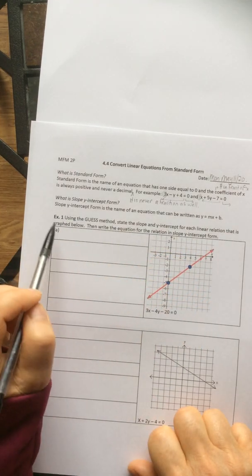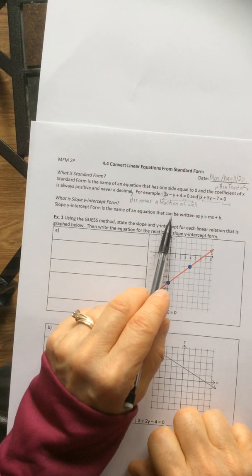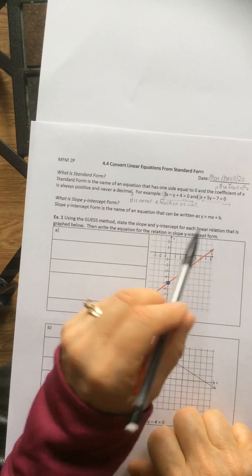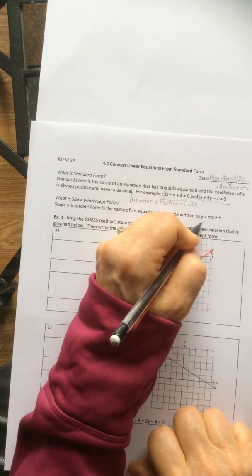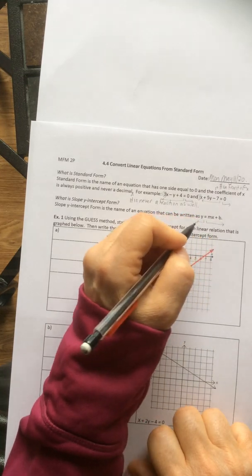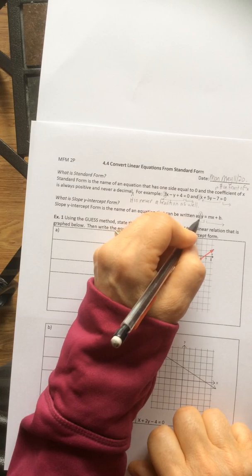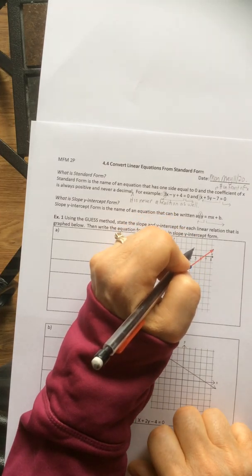What is slope y-intercept form? Slope y-intercept form is the name of an equation that can be written as y equals mx plus b. Notice that y is to the left of the equal sign, mx plus b is to the right. Notice that the 1 in front of y makes it y equals mx plus b.